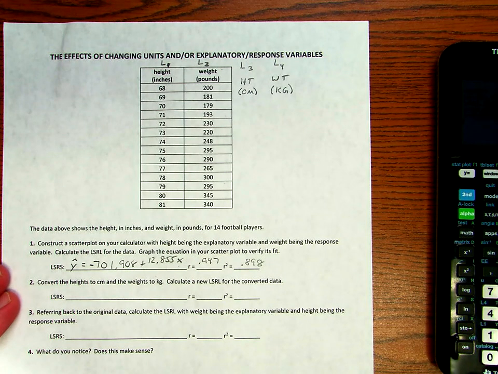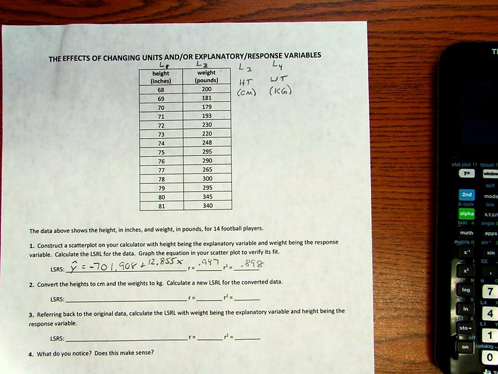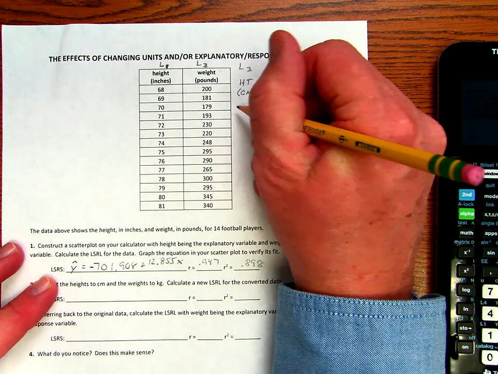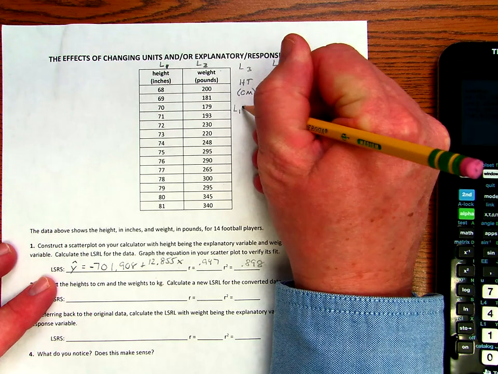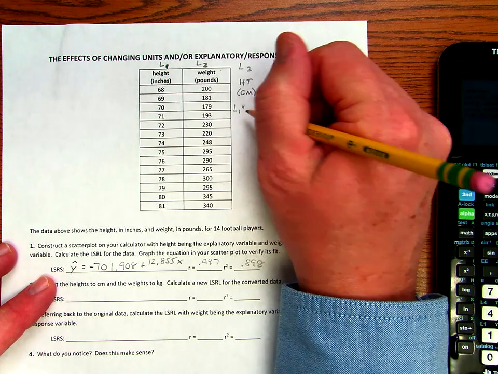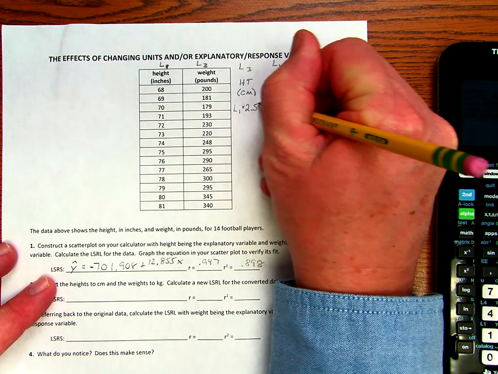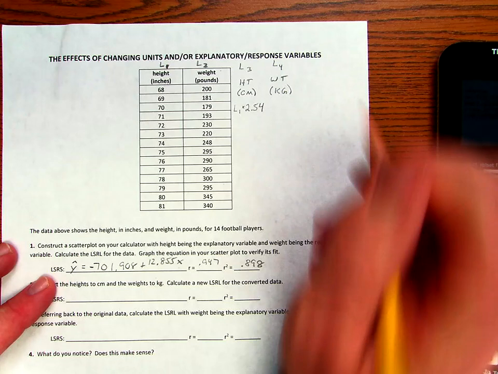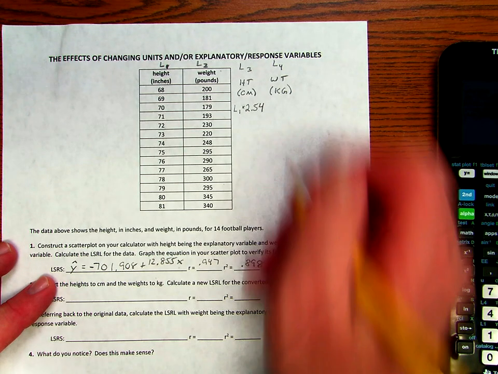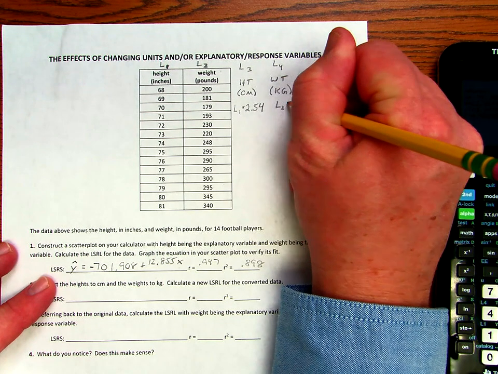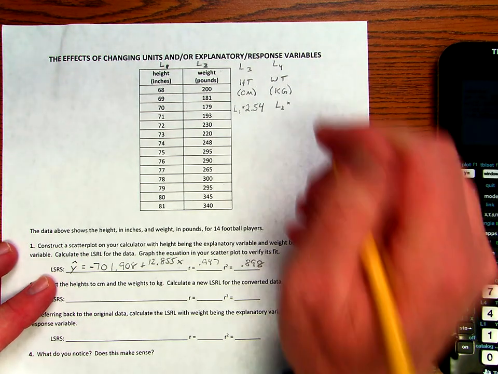And the conversion factor that we're going to use here, hang on one second, let me take a peek at my notes. We're going to take all of L1 and multiply it by 2.54. And for the weights, we're going to take everything that's in L2 and multiply that by 0.45.